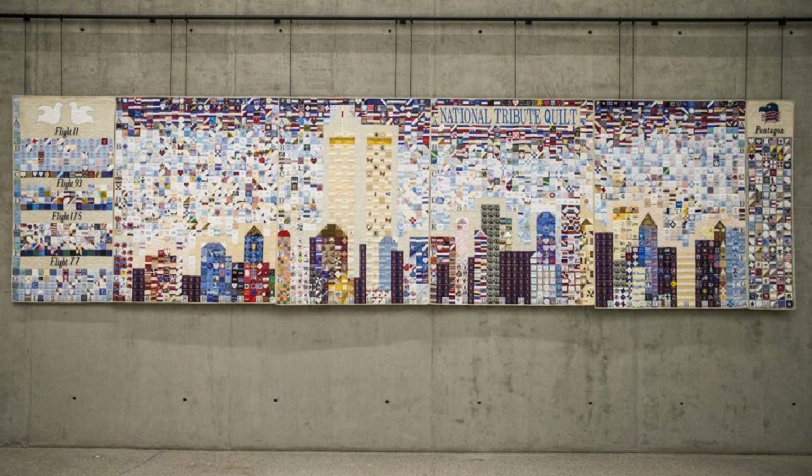So the quilt depicts the Twin Towers in the center with the New York City skyline surrounding it. And on either side, it also pays tribute to the victims of the 4 flights and the victims at the Pentagon. And each 3-inch square on this quilt has the name of one person who lost their life in the 9/11 attacks. They even created a grid system to go along with it so that each name can be located on the quilt.